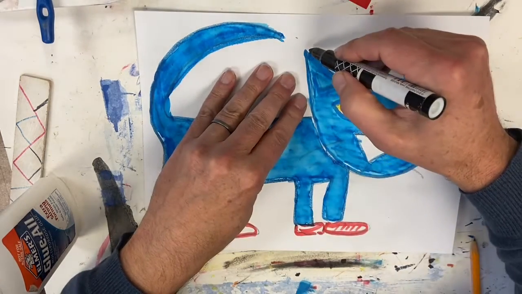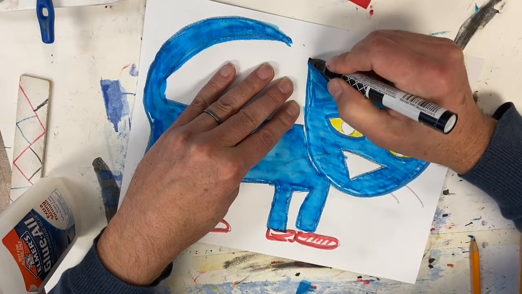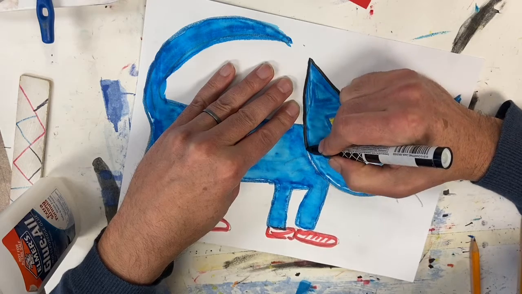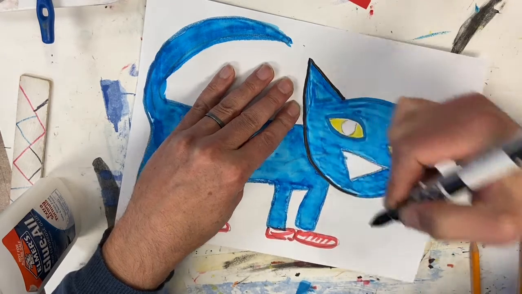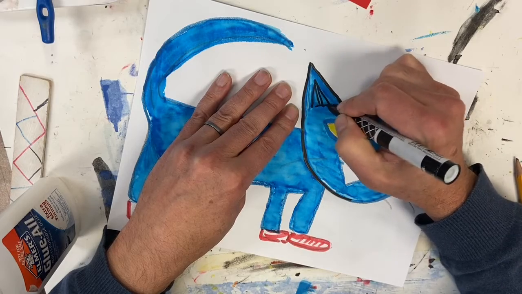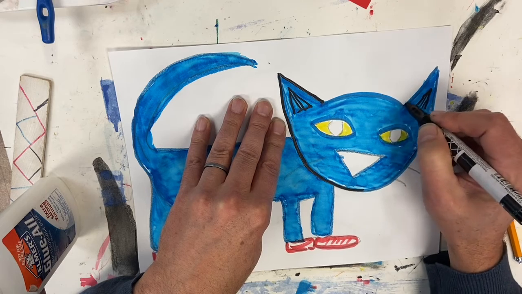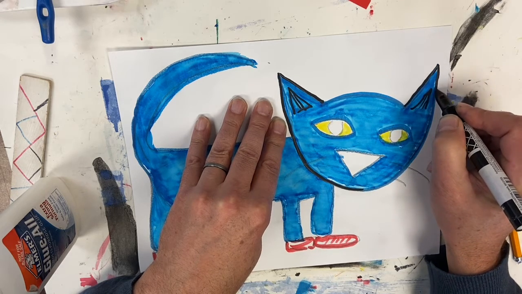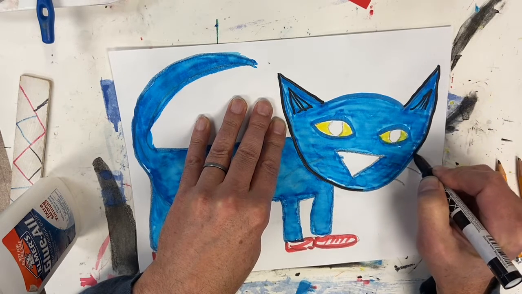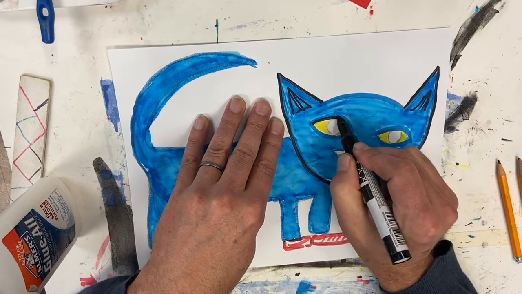I want to go up here, and you see I'm holding my paper so that I could go around it and it doesn't move, hopefully. And then I can draw in that area in Pete's ear. Drawing straight up, coming around that line. I'm straightening things up as I do this.